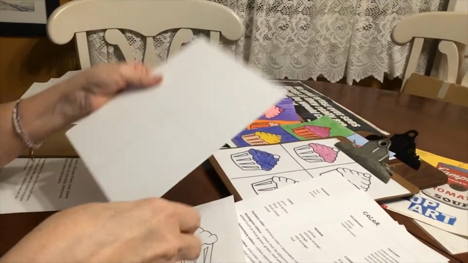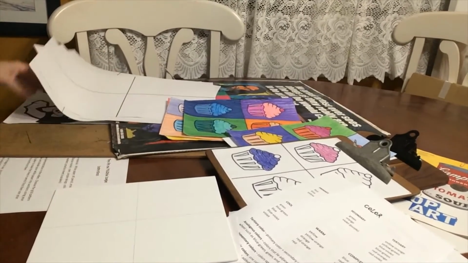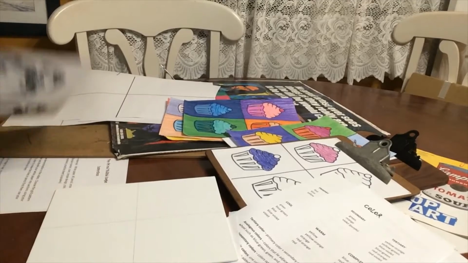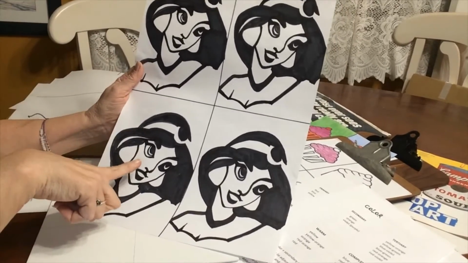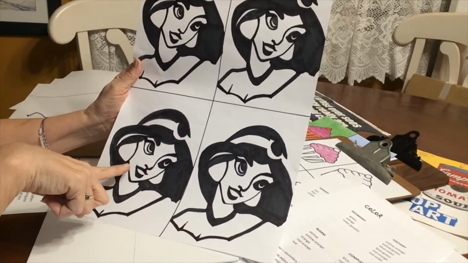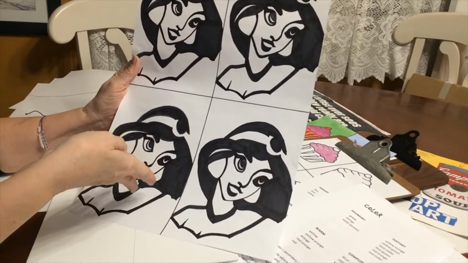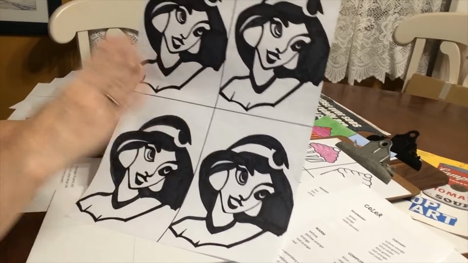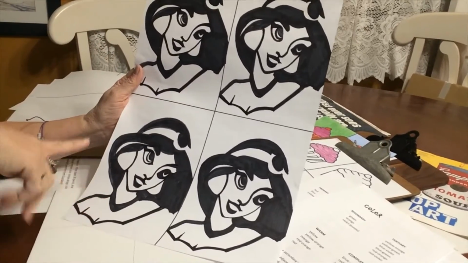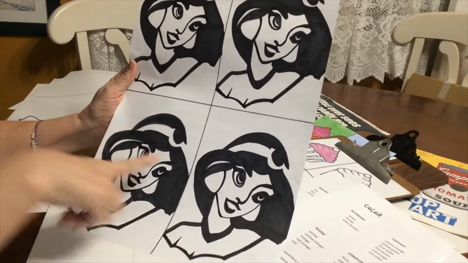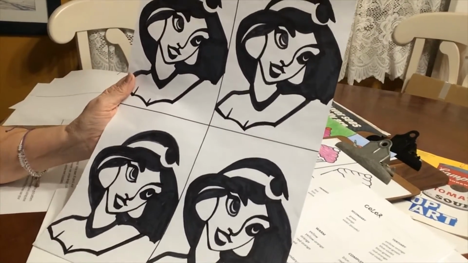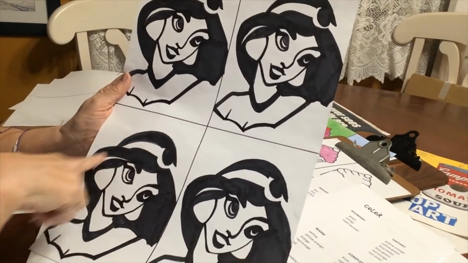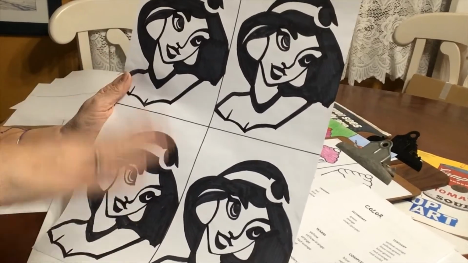And then what you can do, if you decide to do a person on your sheet, this is just like our project where we did positive and negative. I had an image of Jasmine. I traced it on the 4 panels, and then I used my black Sharpie because it was high contrast black and white. And I filled that part in with the black Sharpie just to make it easier. And now I can go back and I can color each of these sections in a different color.